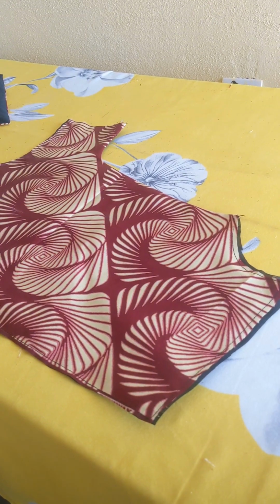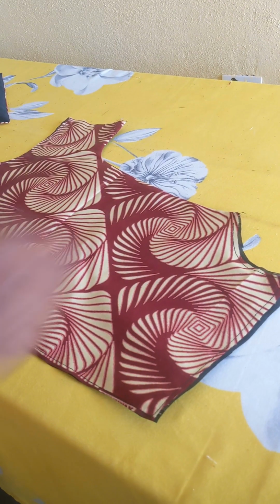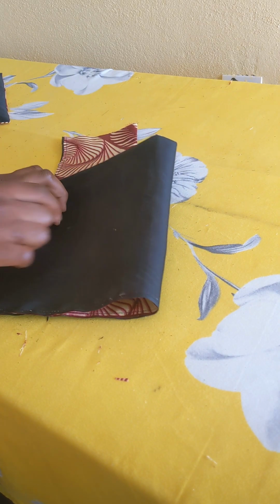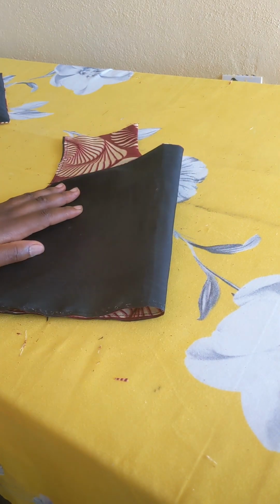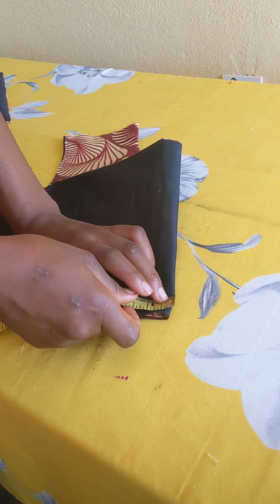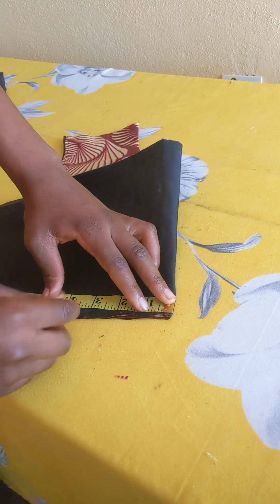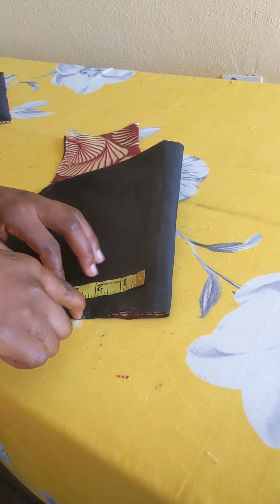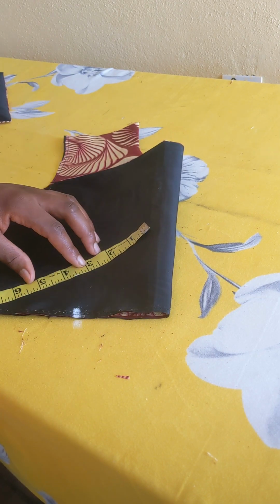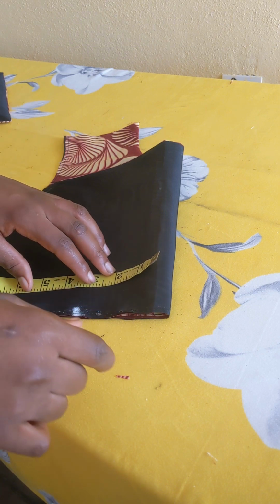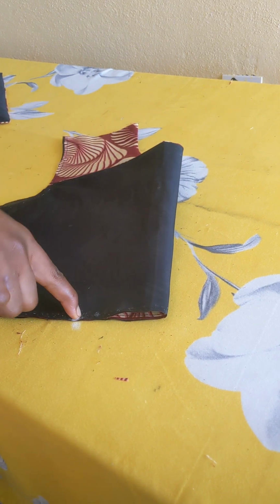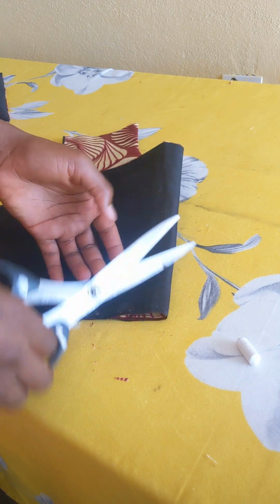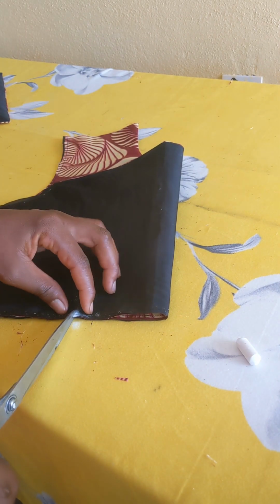So guys, I'm going to be measuring for my darts now. My nipple to nipple measurement is 7, divided by 2 is giving me 3.5. So I'll be going with my 3.5. I'm going to make a notch there because I want to know exactly where the dart is going to be going in. I'm going to do this on the other side of the dress. This is the front part that I'm doing right now. I'm going to take this to the back side and do the same.